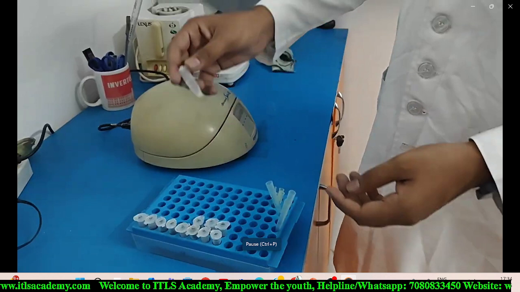Okay, what we are going to do, we need to centrifuge it for 10 minutes at 3000 RPM, as you can see. Now place all the Eppendorf carefully and make sure that you balance it properly.